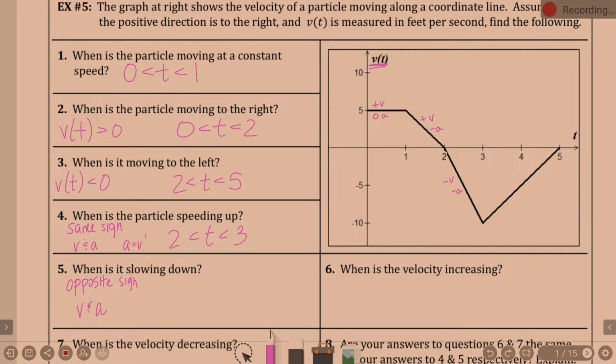We already did negative, and here we have a negative velocity and a positive acceleration. So where do we have opposite signs? 1 less than t less than 2, and 3 less than t less than 5. So yes, 1 to 2 and 3 to 5.